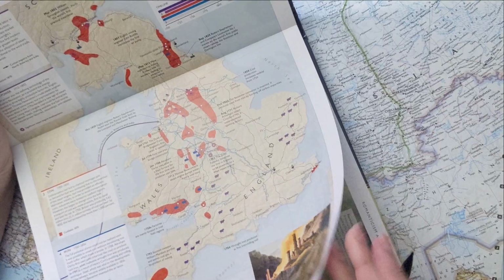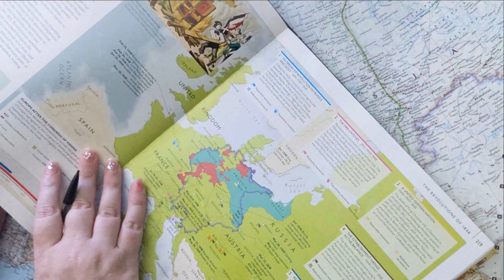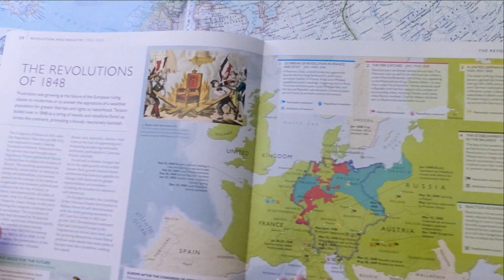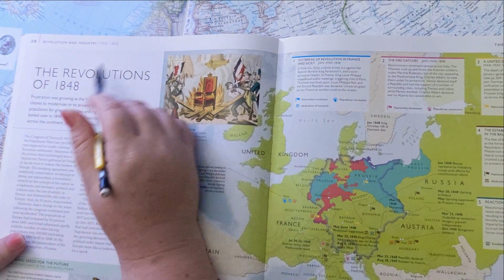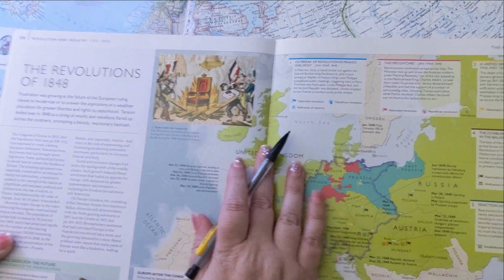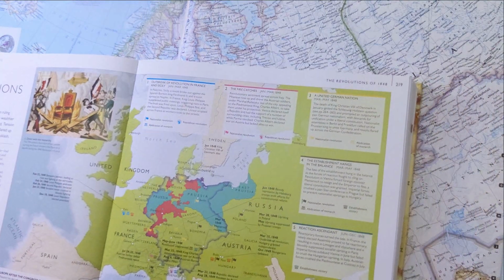But let's head to an even bigger revolution. Not the French necessarily, but the revolutions of 1848. Europe popped off in 1848. It was a wild, wacky time in terms of just political upheaval all throughout Europe. So let's read about it.